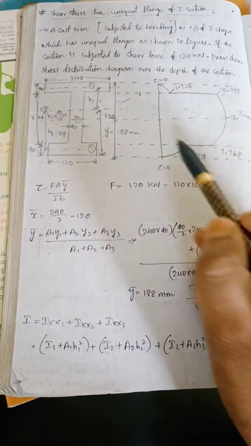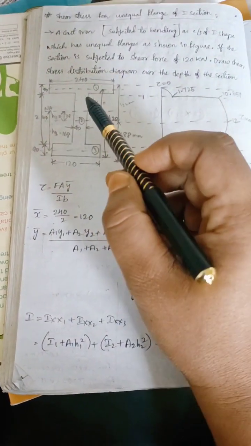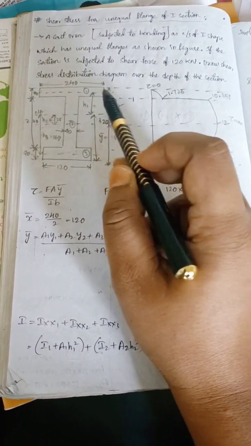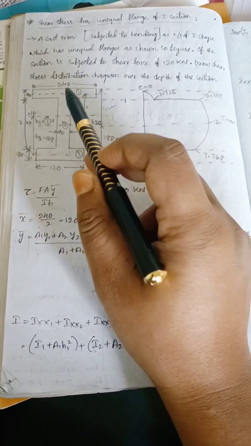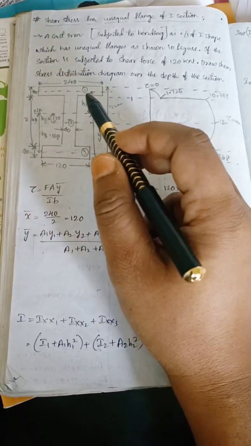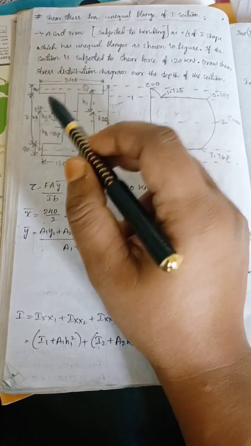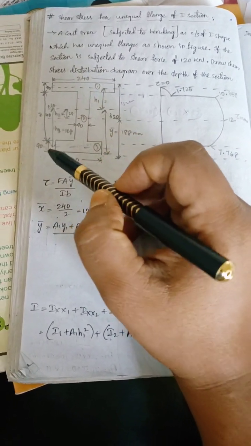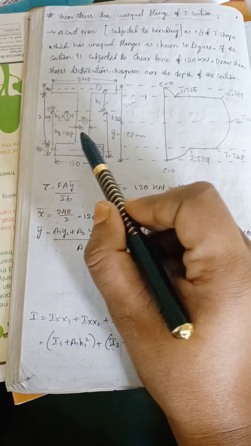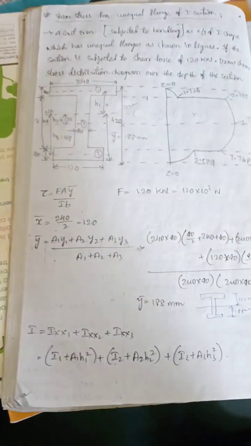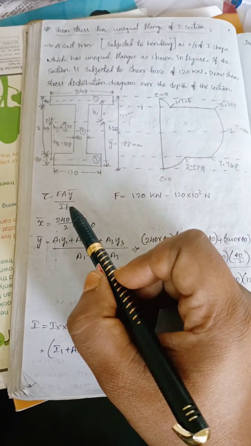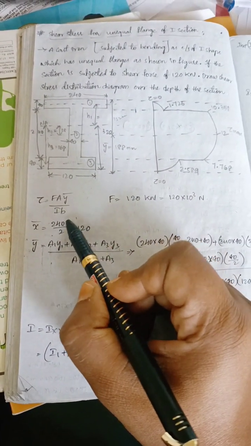This we need to draw. This is given. So an I section of unequal flanges is given. That means this is an unequal flange. These are unequal flanges having different dimensions. So dimensions are shown here: 240, 40, 240, 40, and it is 120 and 40. Now what is our general formula for shear stress? Tau equal to F A y bar by I b.